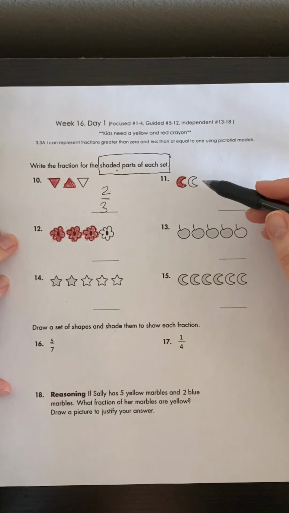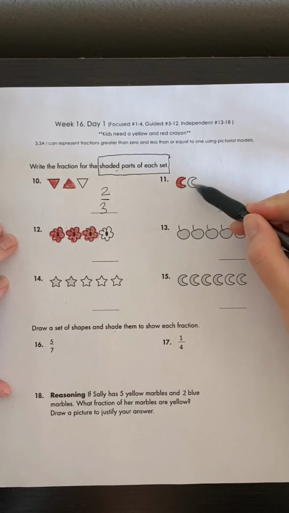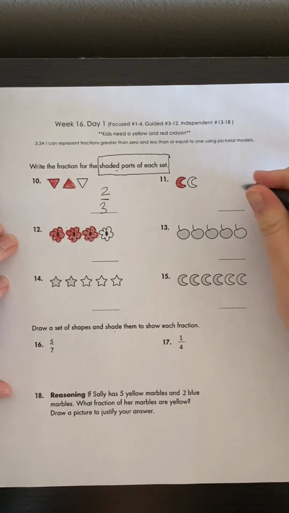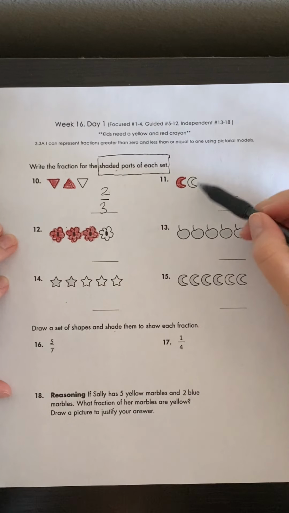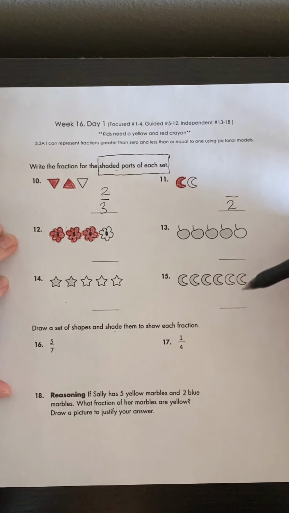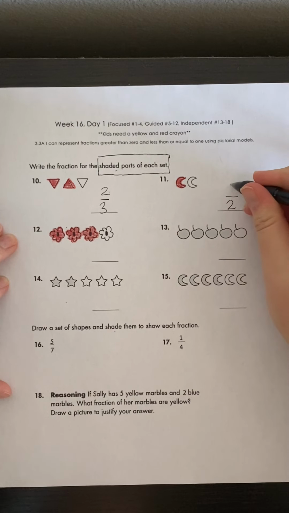Let's look at number 11. How many total moons do we see? We see 2. That goes on the bottom. How many are shaded? 1. You could say the best way to say 1/2 is half.